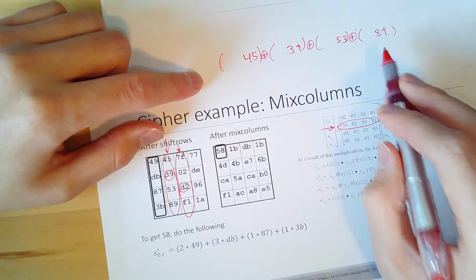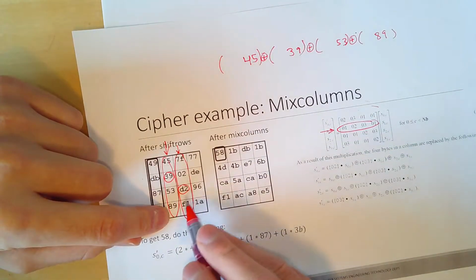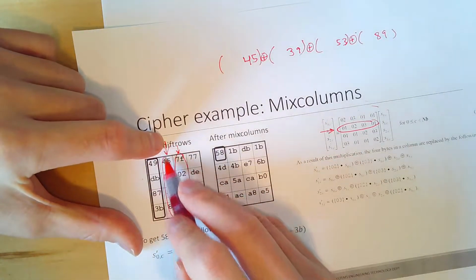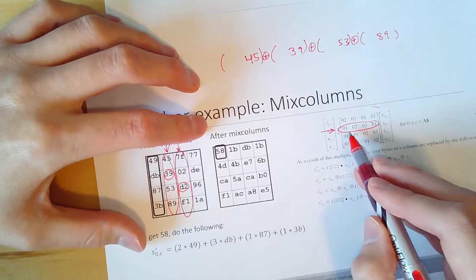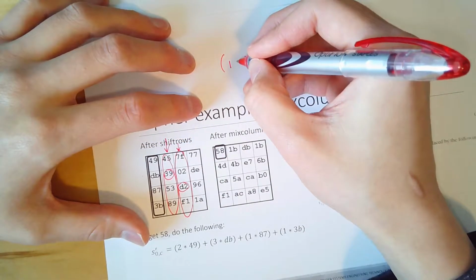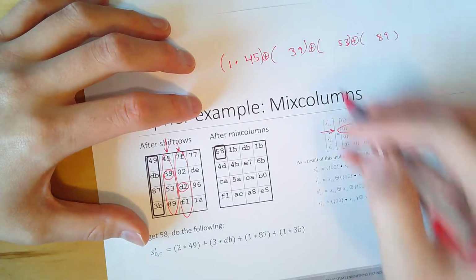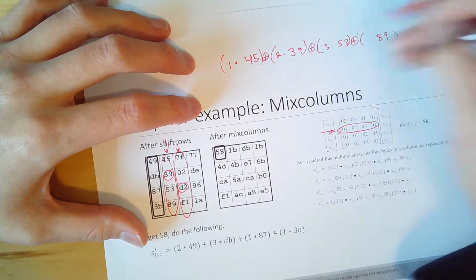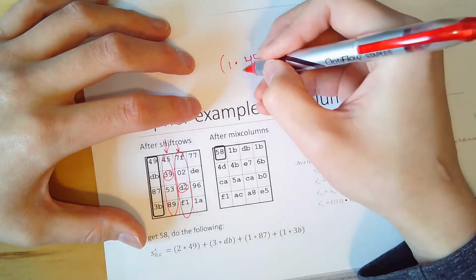Now it's in this row 2, so we're using 1, 2, 3, 1. So 1 multiply 2, 3, 1. So that's what you get.